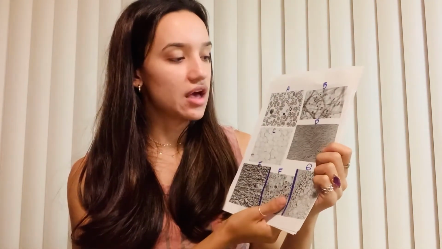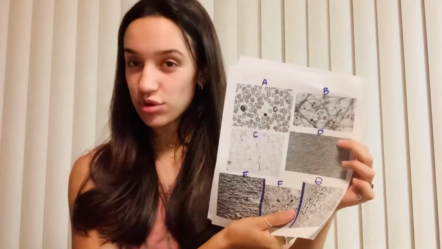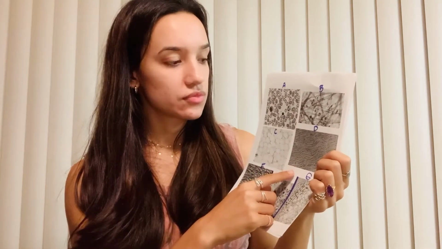It is found more so in adults who are in colder climates. Next, we have dense tissue, or rather fibrous tissue, and it is very dense, as you can see. This is made from fibroblasts and collagen, and it is found in different areas of the body.